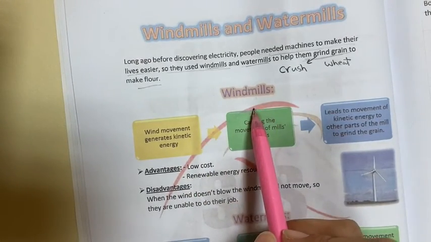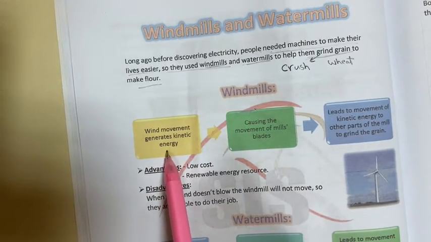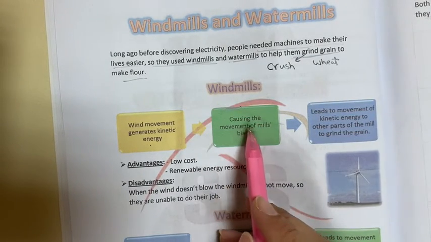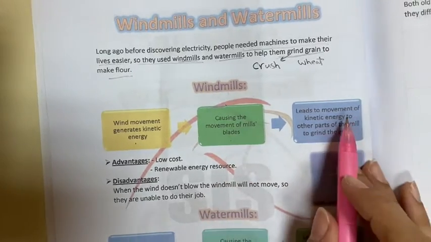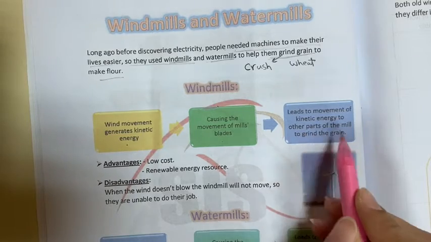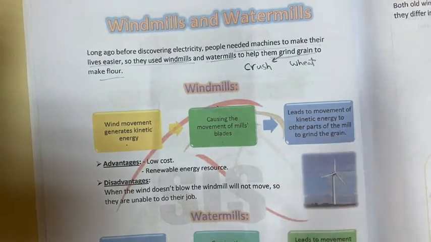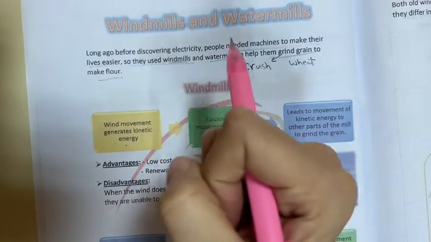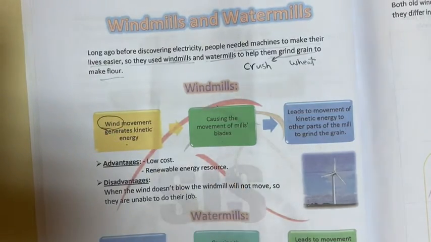Like here, let's start with the windmills. The wind movement generates kinetic energy, and this kinetic energy causes the movement of the mill's blades, and leads to movement of kinetic energy to other parts of the mill to grind the grain. So it has another part to grind or crush the grain. Instead of grinding them by their hands, they use the energy from the wind.